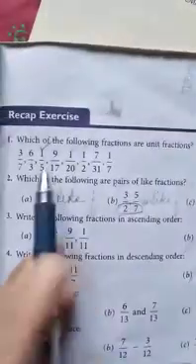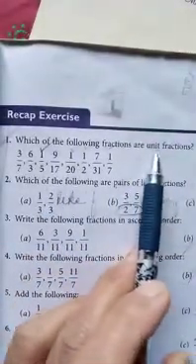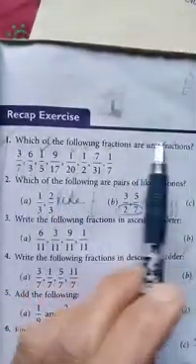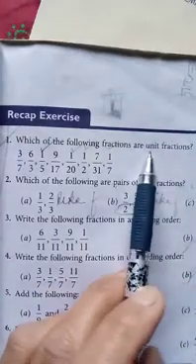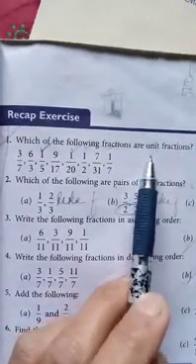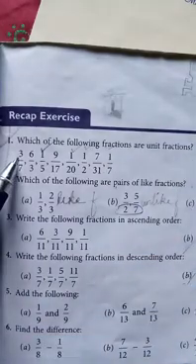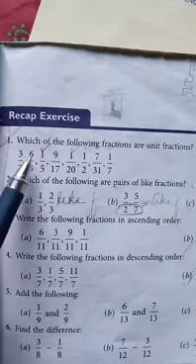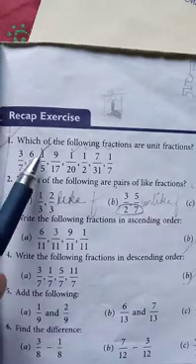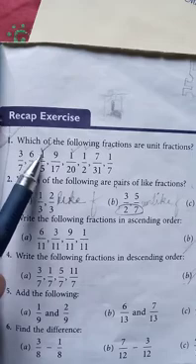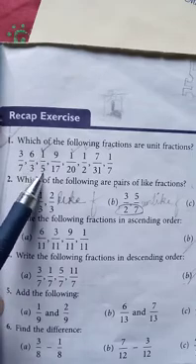So the first one here, you see what to do. We have to choose which of the following is a unit fraction. Remember, unit means 1. When the numerator is 1, we call it a unit fraction. So 3 by 7. Here the numerator is 3, so it is not a unit. Okay. Here 6 by 3, no. Here you see 1 by 5. So here the numerator is 1. So that means this one is a unit fraction.